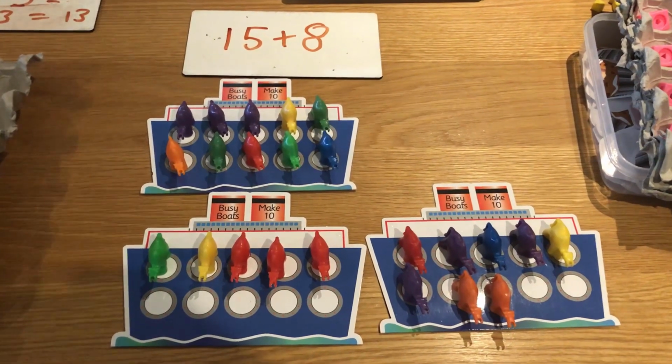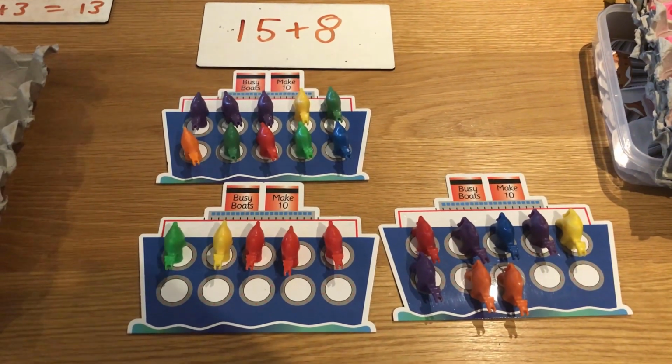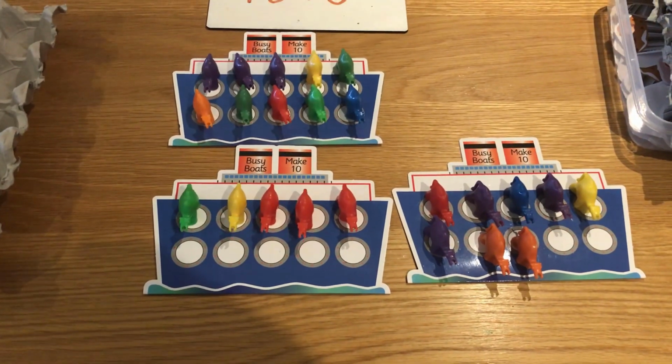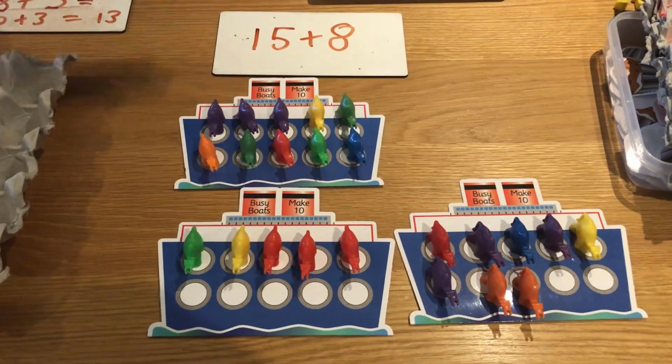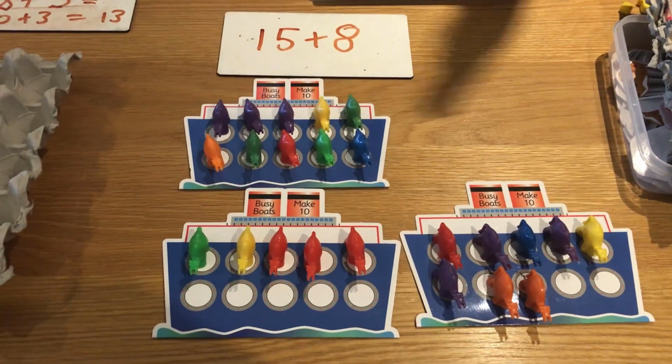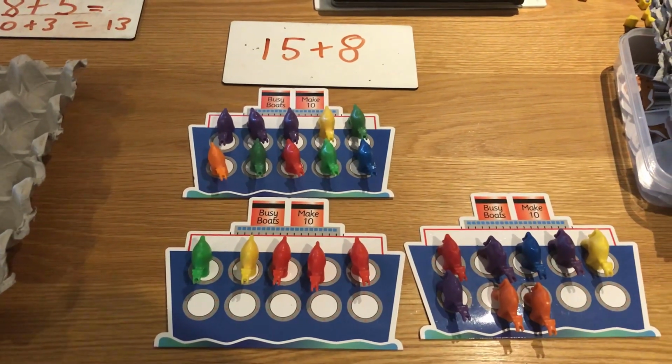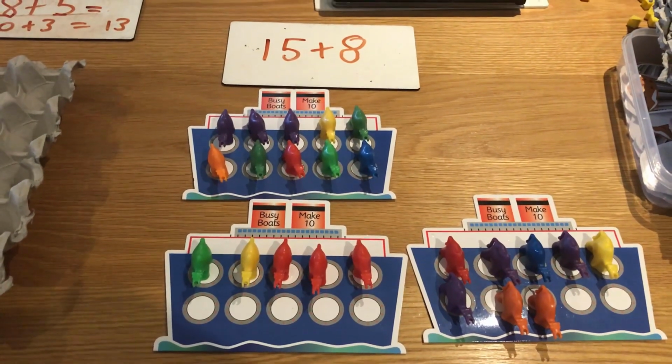I've introduced some new characters now. We've got some camels, and for some reason the camels are deciding that they're going to go on a boat and they're going to sail away. We've got 15 camels in the first 2 boats, and in the second boat we've got 8 camels. Again, how could we manipulate the calculation to get the total number of camels really quickly?